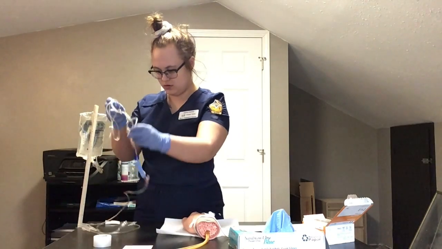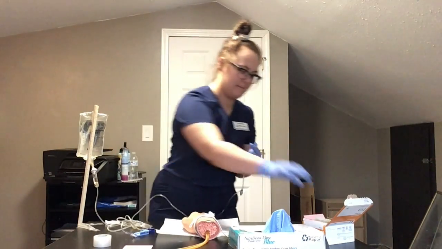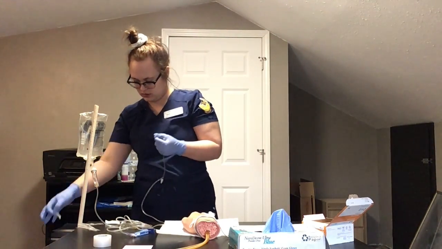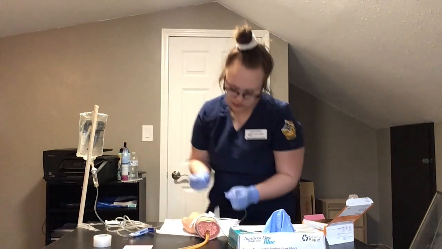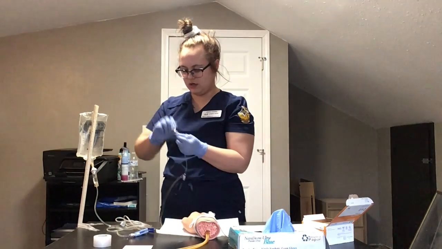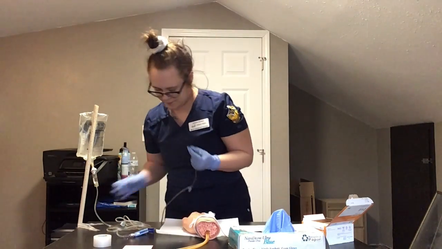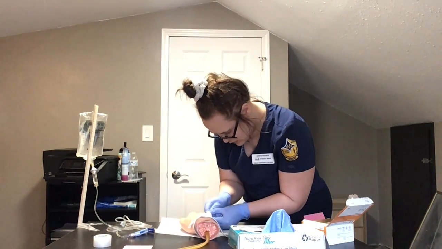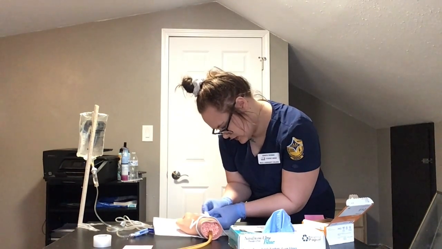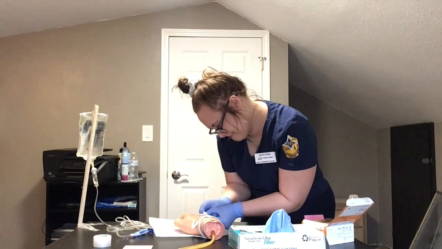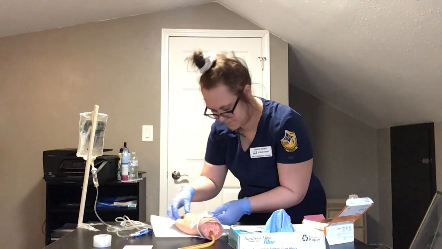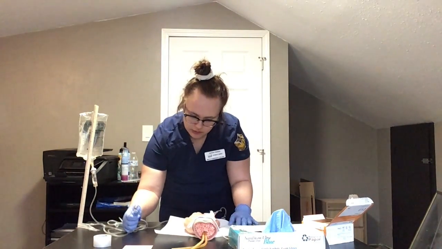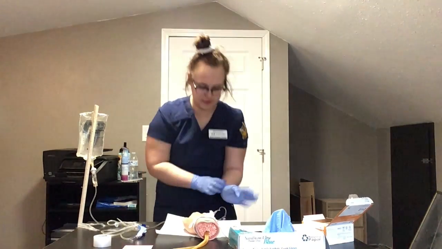Get this bad boy. I'm gonna get another alcohol prep pad. Cleanse this again. Get another one. Cleanse this one. And I'm gonna connect them. Okay. Then I'm going to unlock this and it'll start infusing.